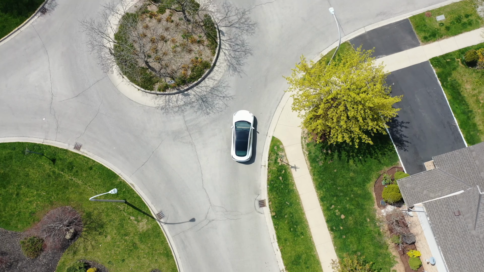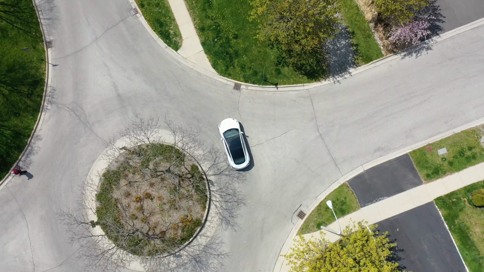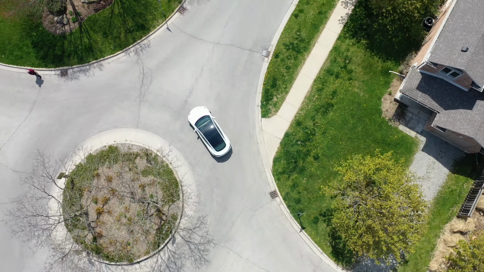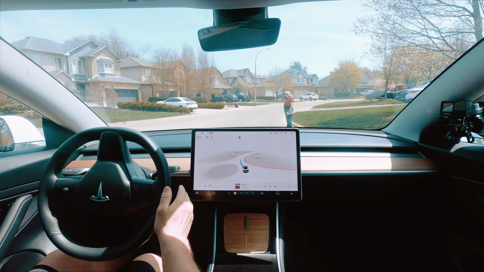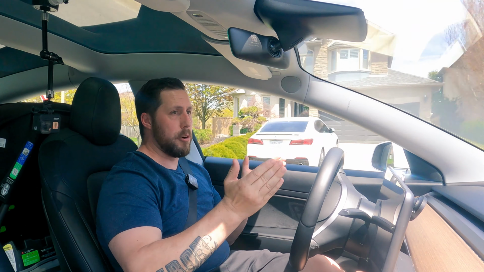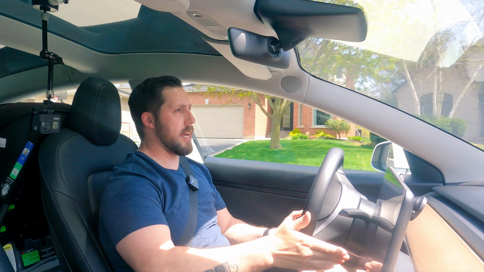I understand on that side of the roundabout, it's hard to see that other corner. Over here, we're going to really creep. Not sure if this pedestrian is getting in the way here. Probably. So it does make sure it avoids that pedestrian. There is no sidewalk, so definitely I think it was creeping because of that.